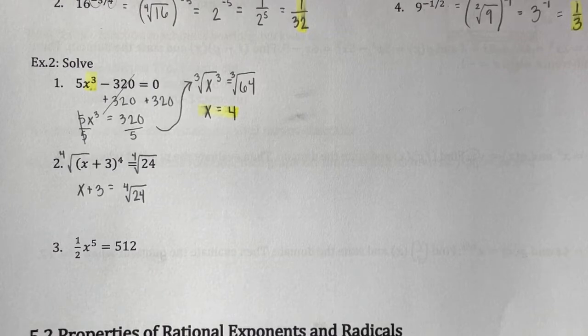So the smallest perfect 4th factor would be 2 to the 4th. So 2 times 2 is 4, and then times 2 is 8, times 2 again is 16. So the smallest perfect 4th factor would be 16, and then the next one is 81 because it's 3 to the 4th. So the 4th root of 24 cannot be simplified at all.